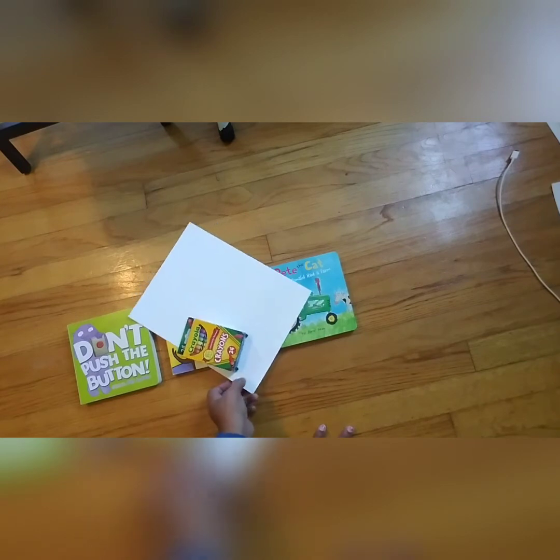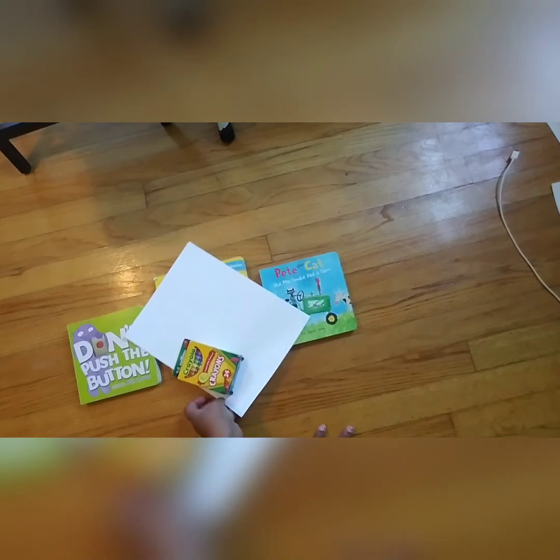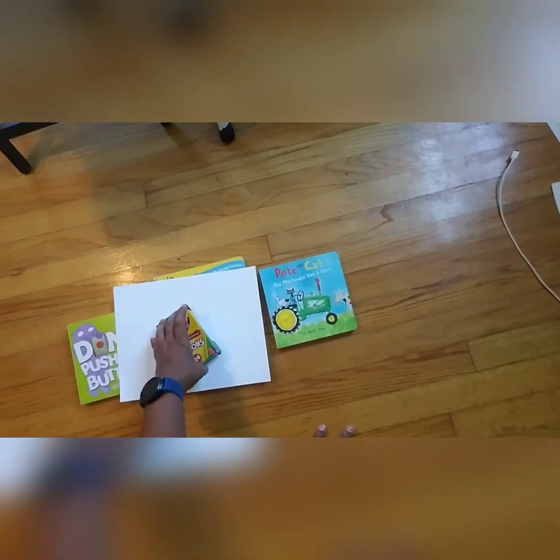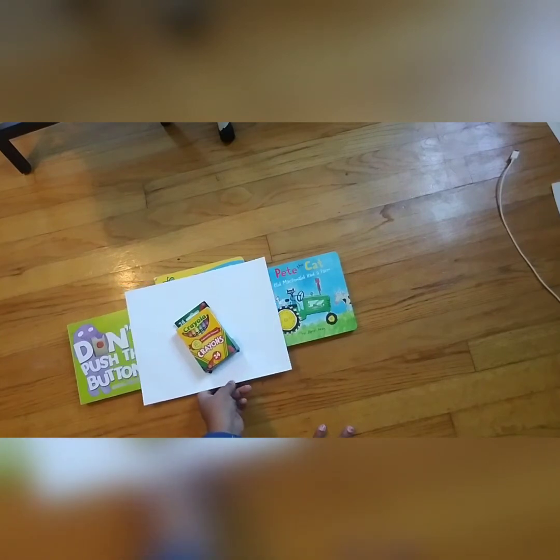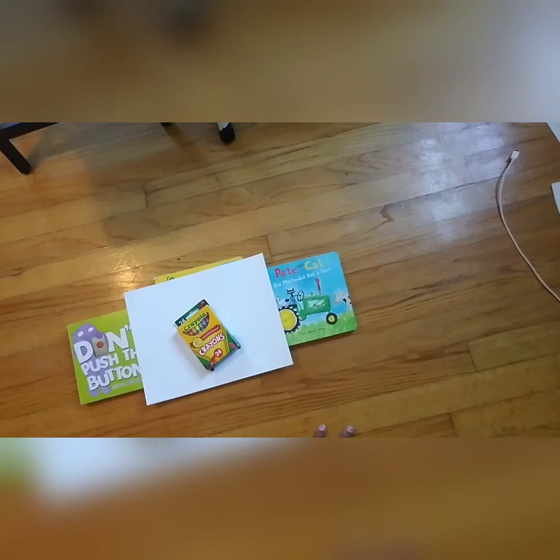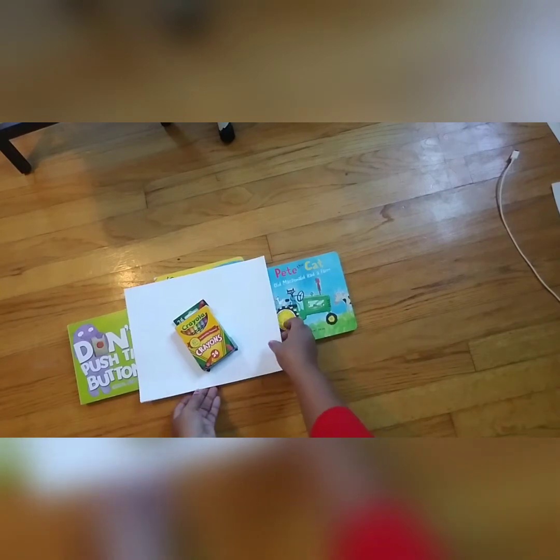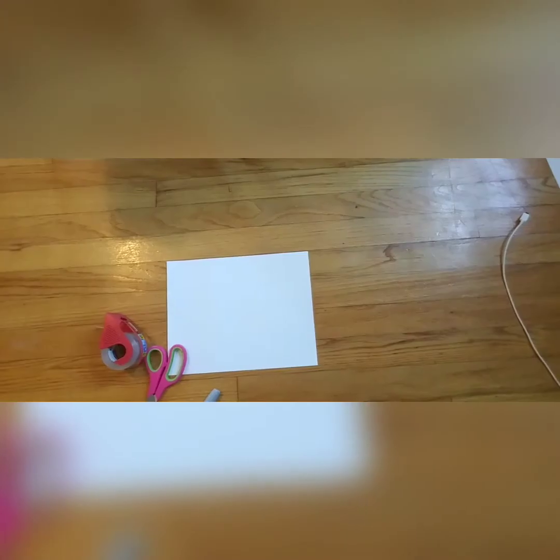But this helps with comprehension, reading comprehension, just being able to retell the story and being able to show that they understand the story and can put things into their own words. So that is number 2. Reading stories.